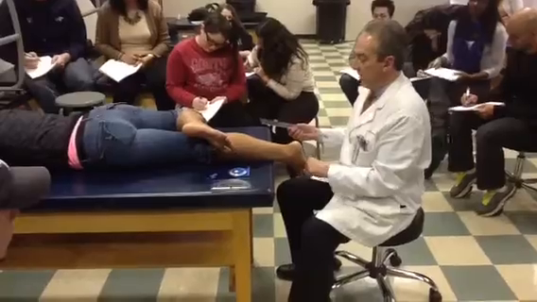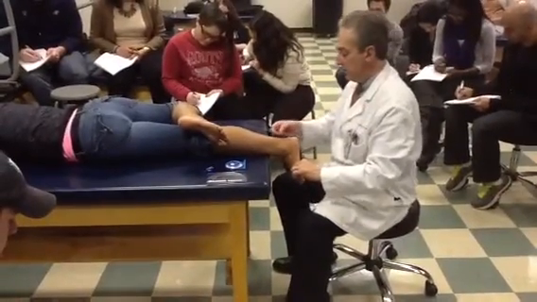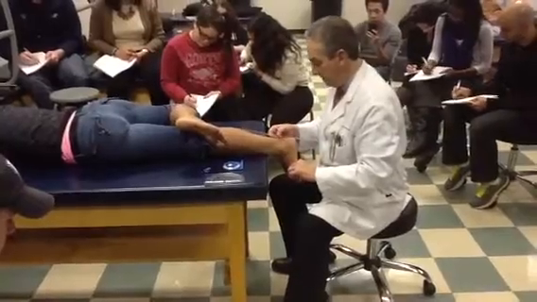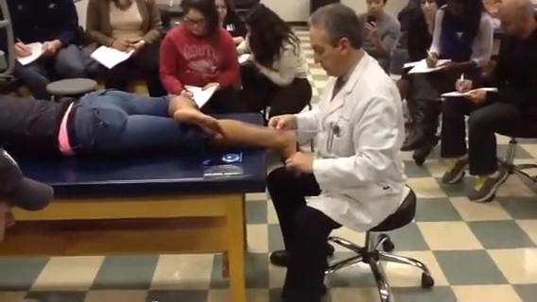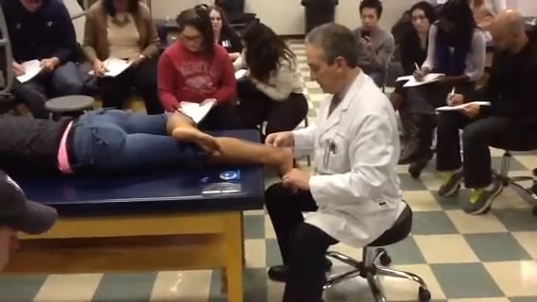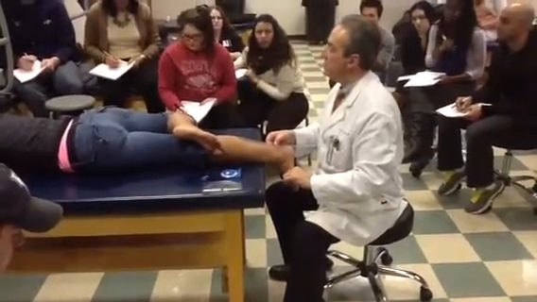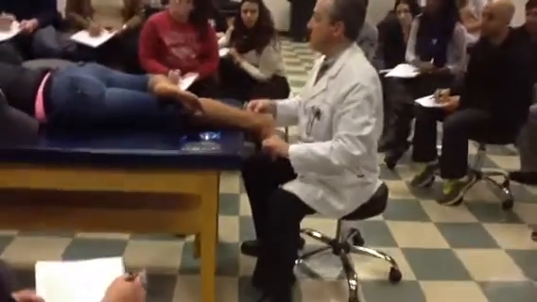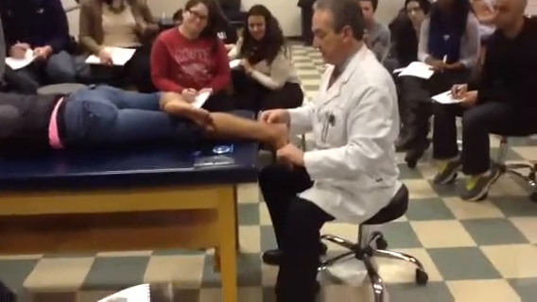Likewise, I'm going to abduct the forefoot, which will evert the calcaneus, and in turn, that will give me my eversion component. Our patient, oddly enough, has about 10 degrees of eversion. Our patient is remarkably normal as far as subtalar joint range of motion. Considering the knowledge we have of the patient, that's amazing.